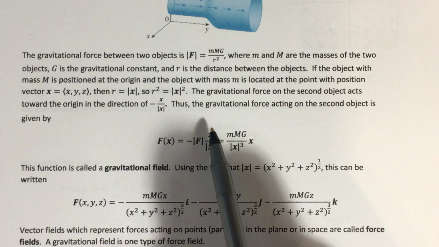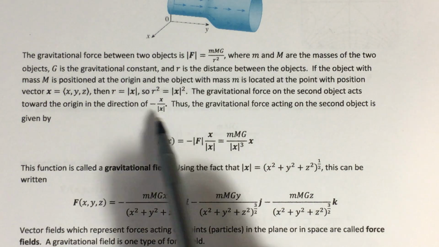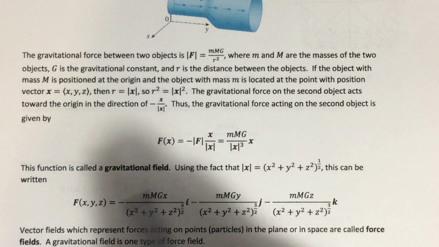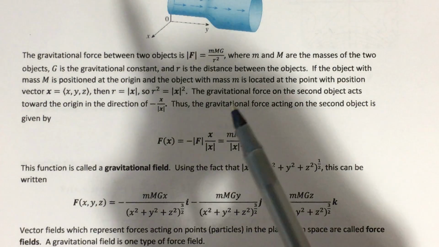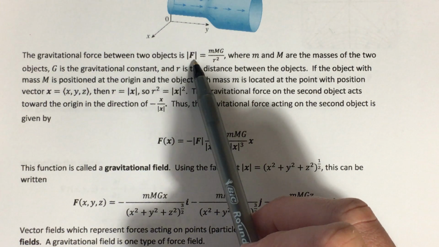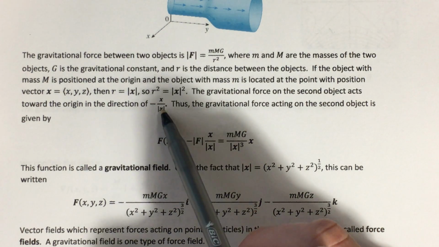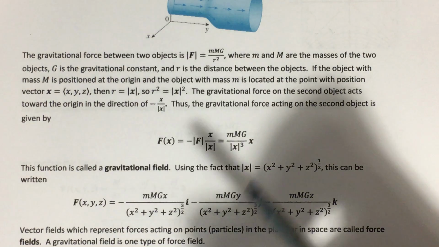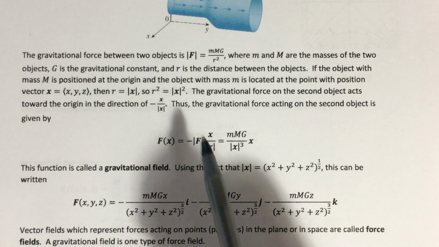Okay, so now how do we determine the gravitational force as a vector field? Well, what we would want to do is take the magnitude of the force and multiply it by the unit vector to turn that into a vector with the correct magnitude. So that's what's happening here.